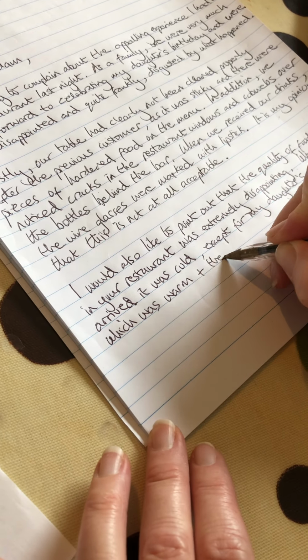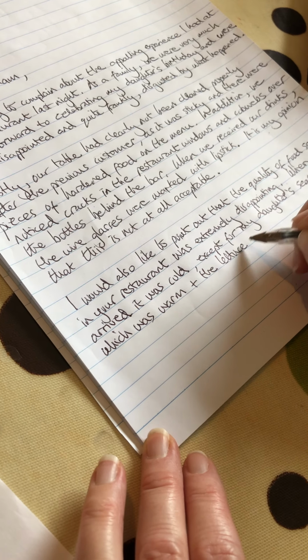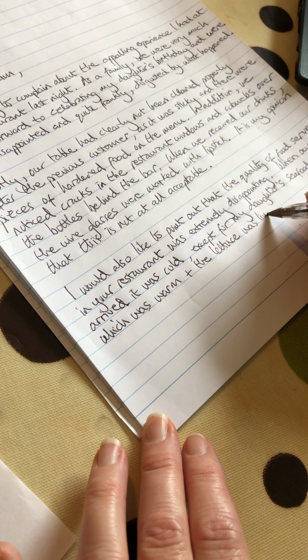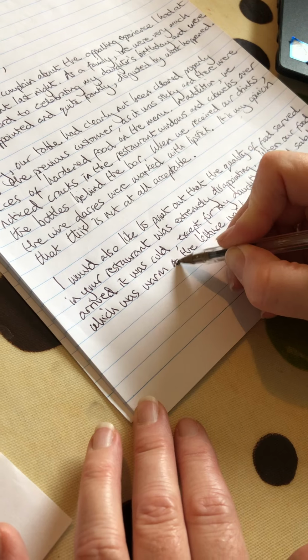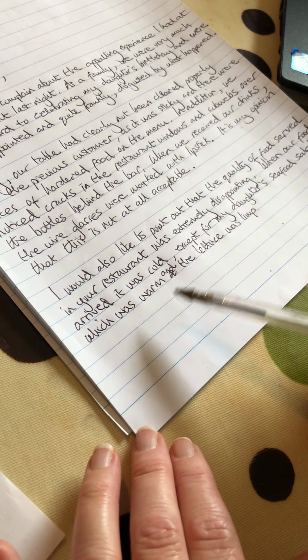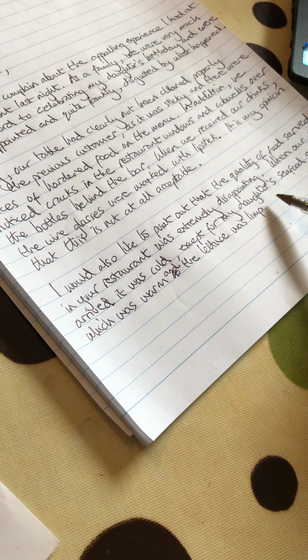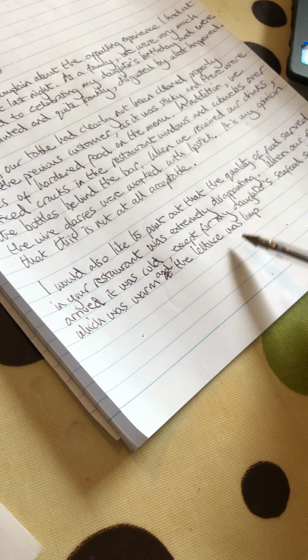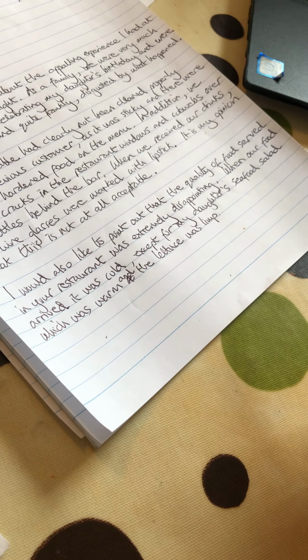And the lettuce was limp. Now that's a bit naughty. I shouldn't have done an "and" like that. I should have written a proper "and". When our food arrived, it was cold, except for my daughter's seafood salad, which was warm, and the lettuce was limp. Good, right amount of detail.